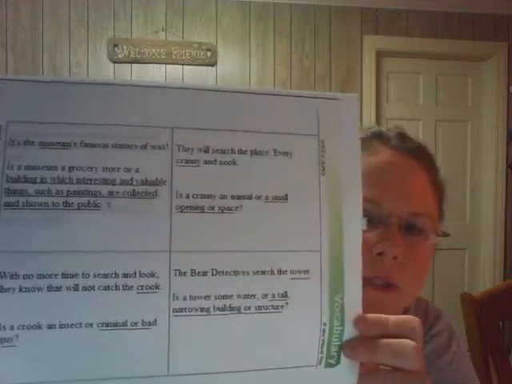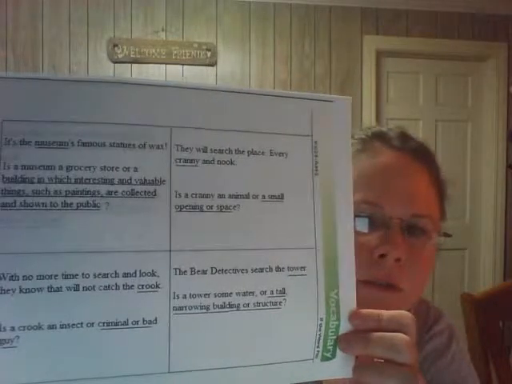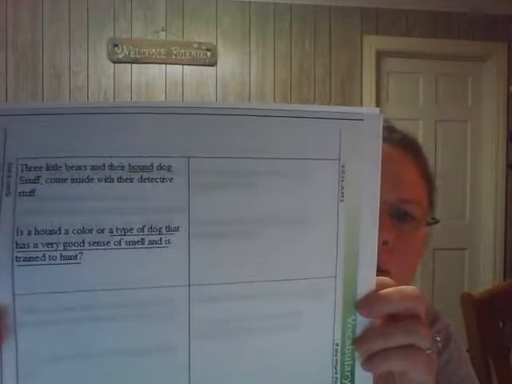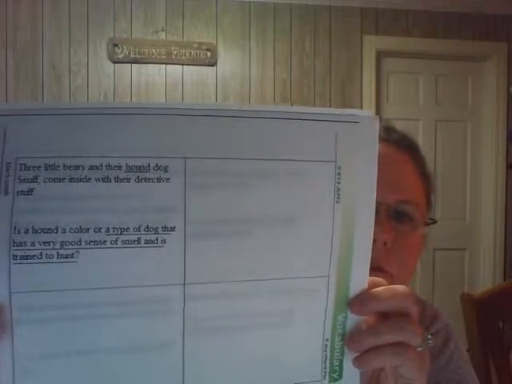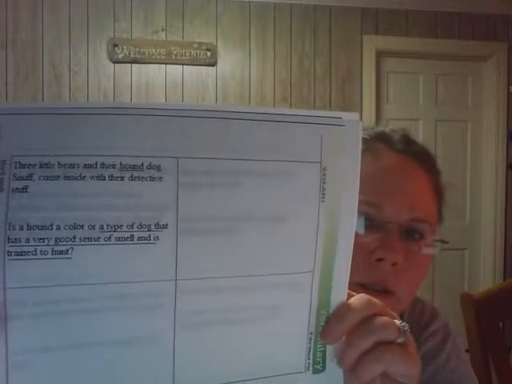The bear detective searched the tower. Is a tower some water or a tall, narrow building or structure? Of course, if they needed to ask more questions about what that means, I would go into more detail explaining what a tower is. And their last vocabulary word is hound. Three little bears and their hound dog Snuff come inside with their detective stuff. Is a hound a color or a type of dog that has a very good sense of smell and is trained to hunt? So then, of course, they would know by the context and by reading the book that the hound dog, they brought him in so he could find out where the bad guy is, the crook.